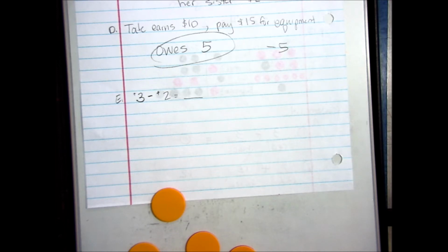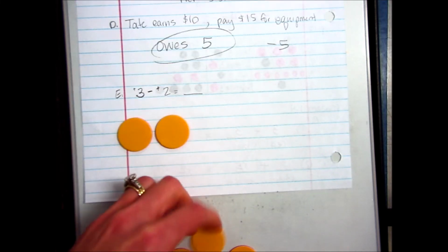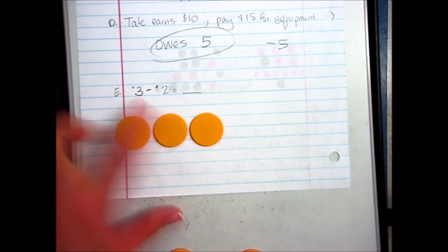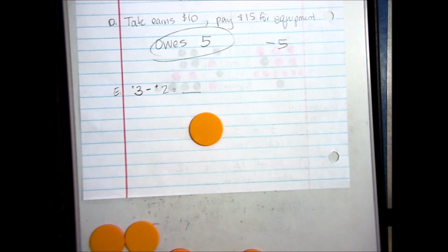All right, so +3. Remove 2 now. +3, take away 2 positives. And what are we left with? 1. Okay.